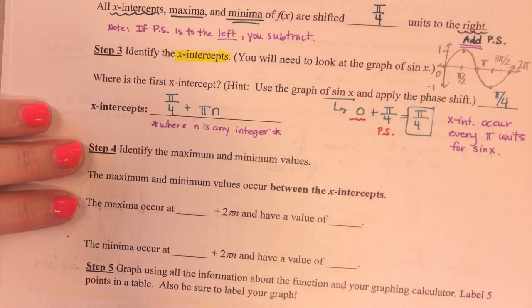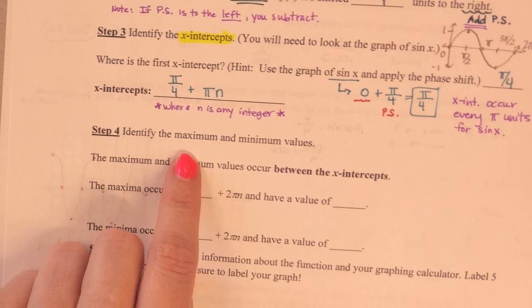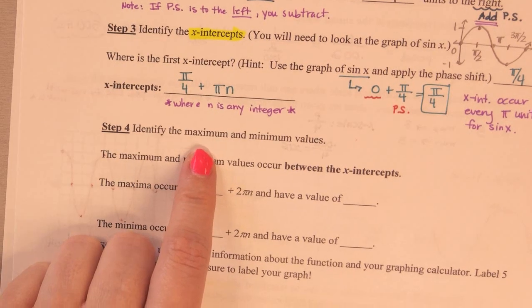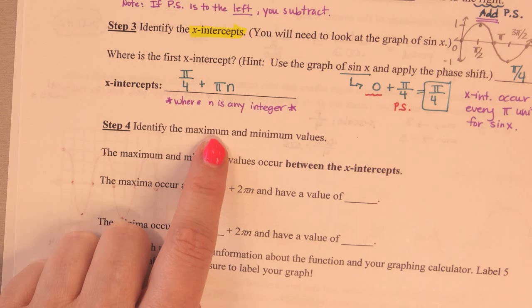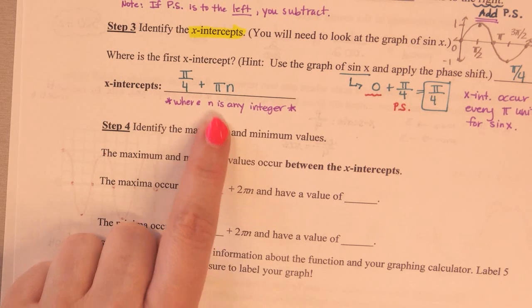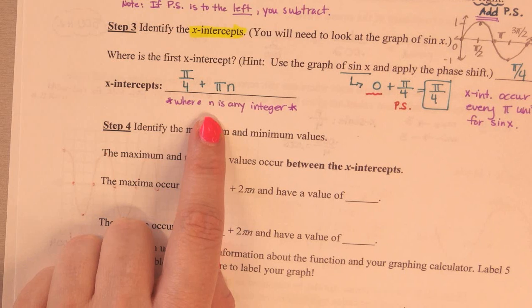Do you guys remember the last time we used like a plus? It wasn't pi n. Do you guys remember what it was? 2 pi n. Yeah, okay. Do you guys remember why we were adding 2 pi n to things? It was your one cycle because we did one revolution, right? Okay, so every pi n means we can go every pi unit, correct?